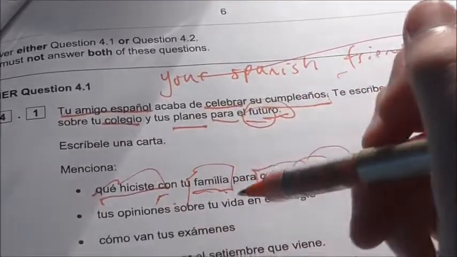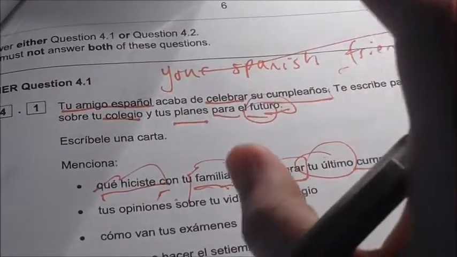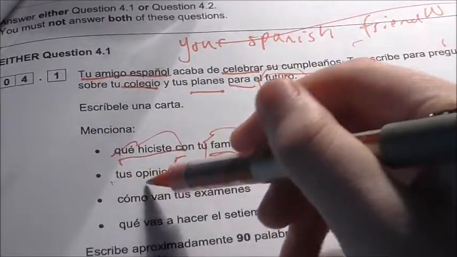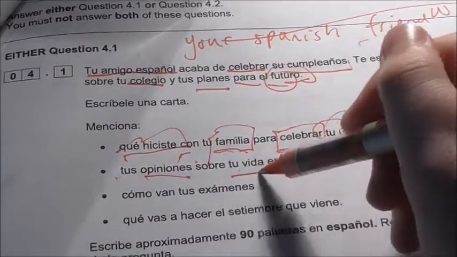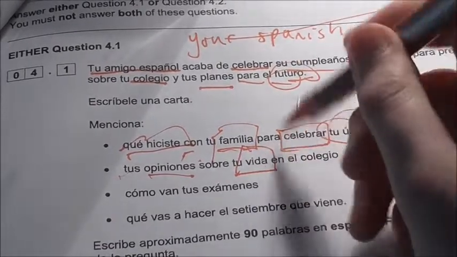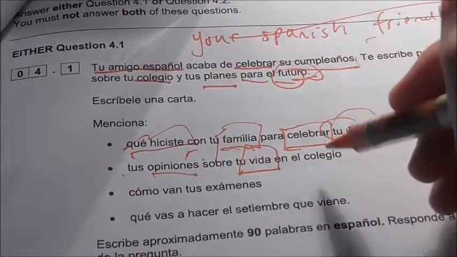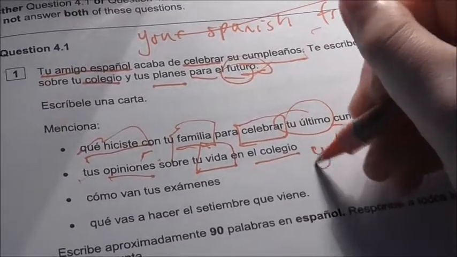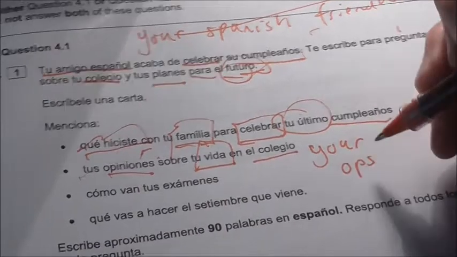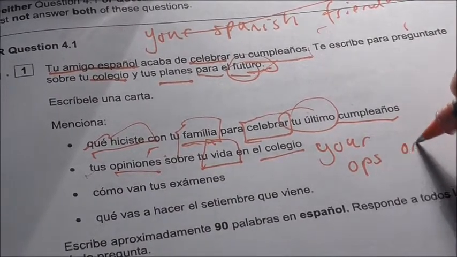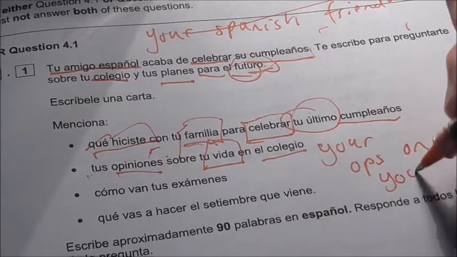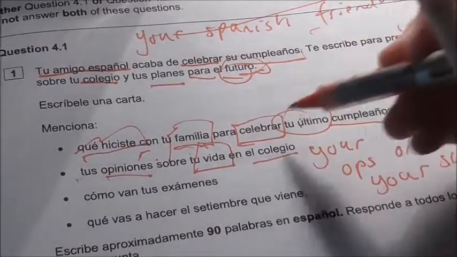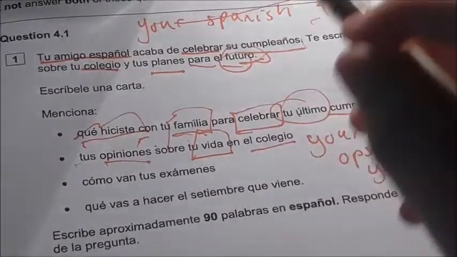So your opinions about life in school. So they're asking about what you think about school. Do you like it? How are the teachers? So that's obviously opinions. If you don't know what vida is, you might know the famous song. That's obviously life, and colegio, school. So if you didn't get that, you could get your opinions on your school. If you just got opinions and school, you could work it out with just being about talking about your opinions of school.